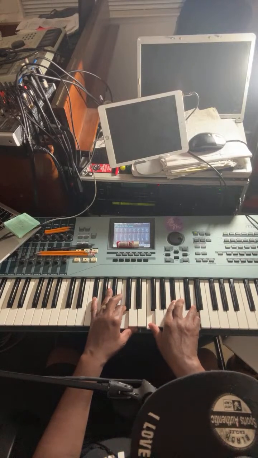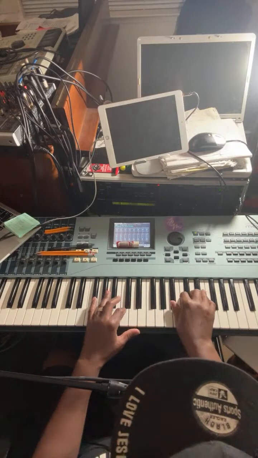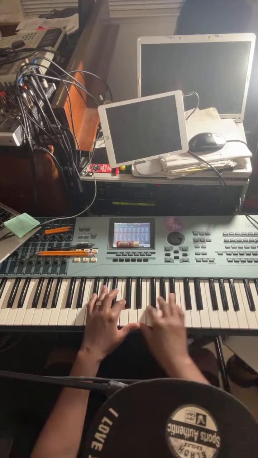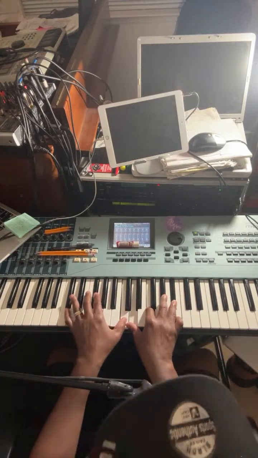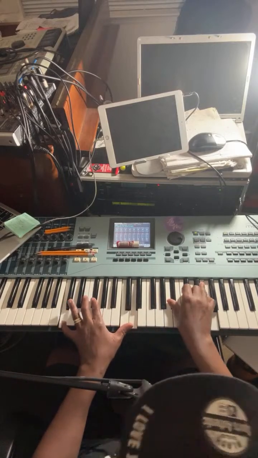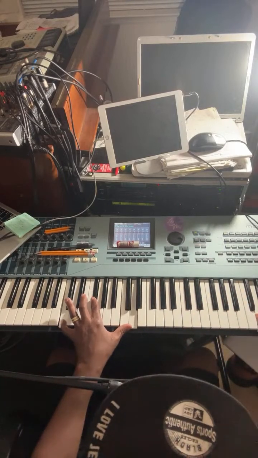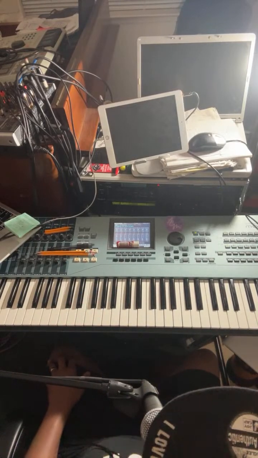Now I'm using a B flat. Second inversion. How about root? How about first inversion? Ooh, that sounds nice. Listen to that. What? How about?